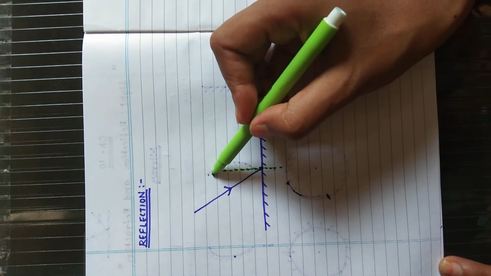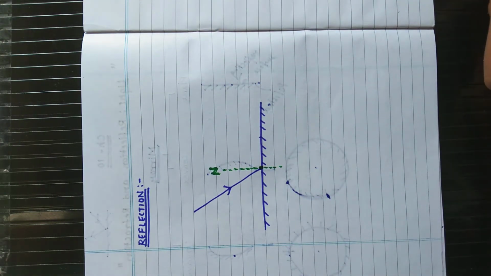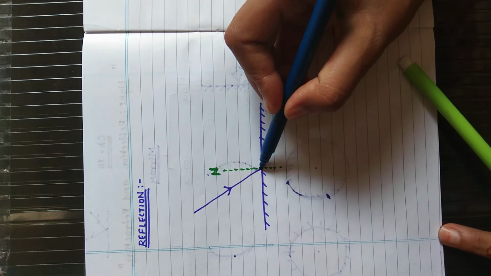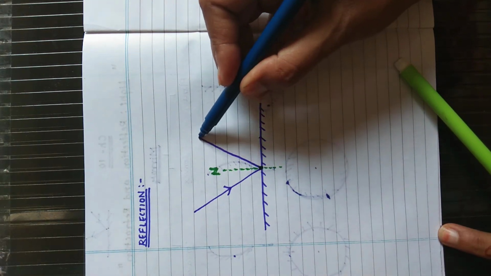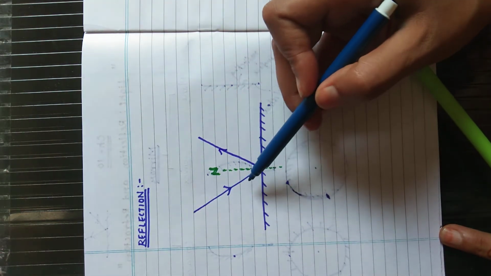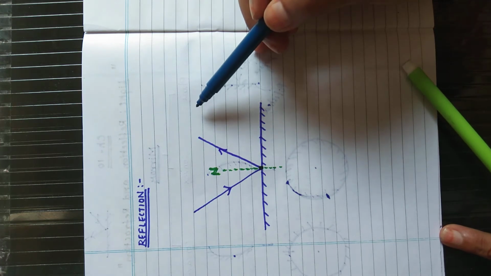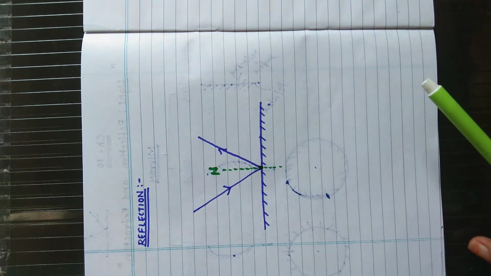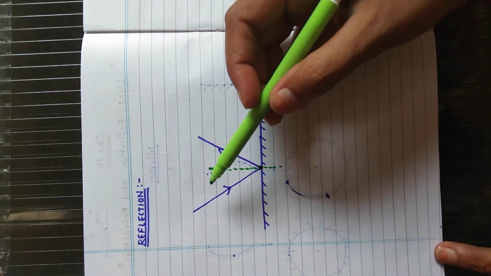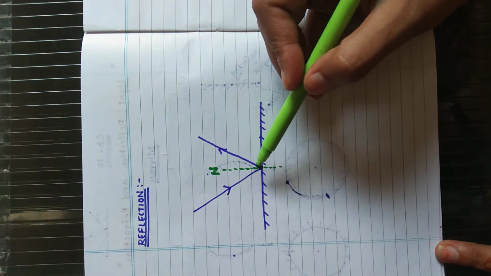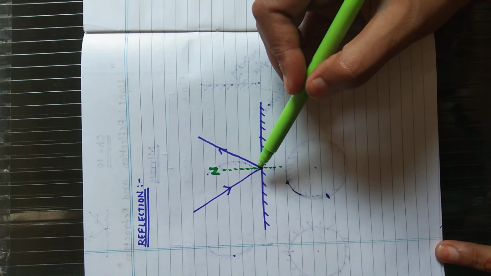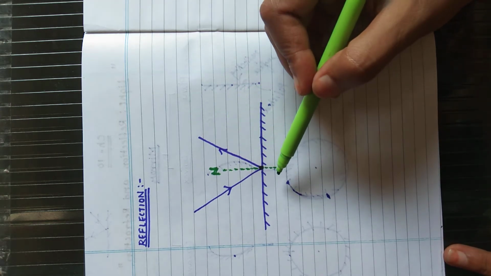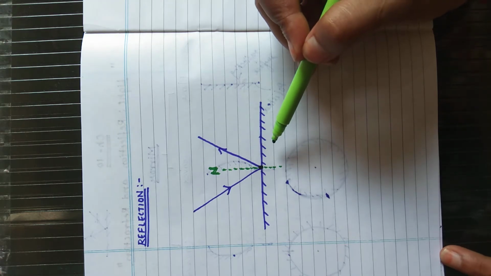This perpendicular is called the normal. After striking, the ray bounces back in the same medium, meaning if it is coming from air, it bounces back into the air. When a light ray strikes a reflecting surface and bounces back in the same medium, this phenomenon is called reflection.